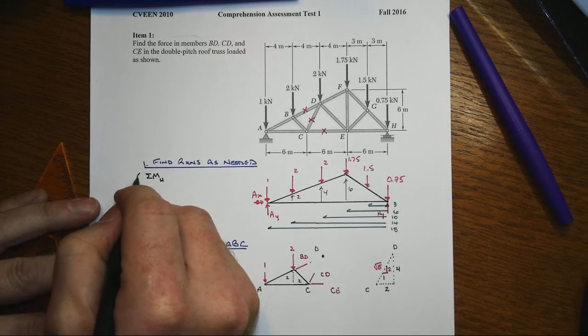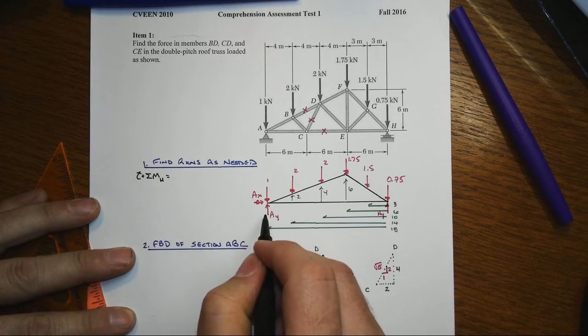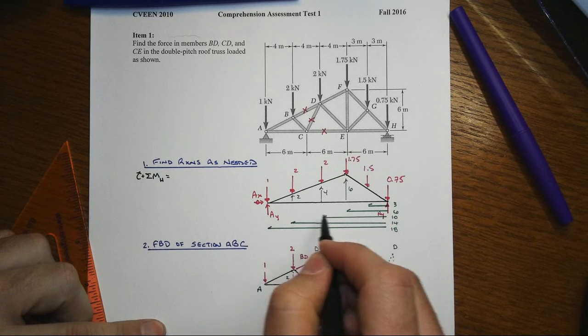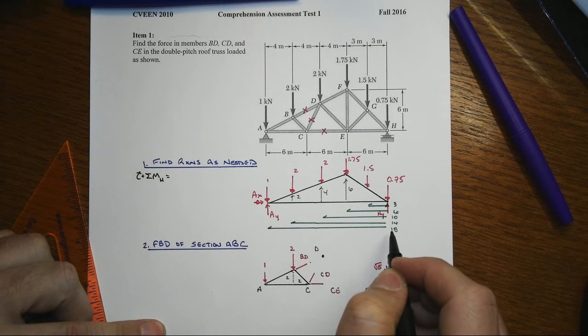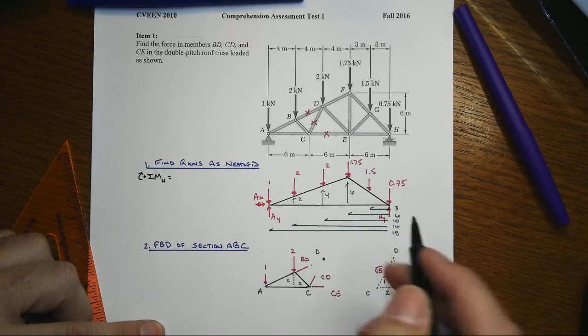Let's take clockwise as positive and walk across the structure from left to right. Notice our distances from HY, the moment arms for each of the forces, are 3, 6, 10, 14, and 18.